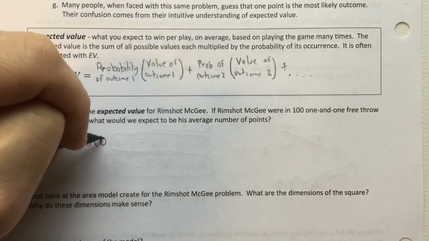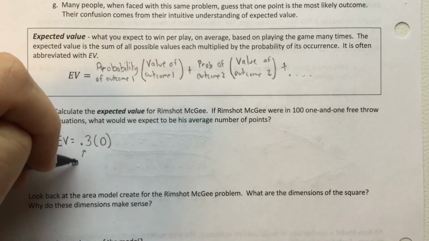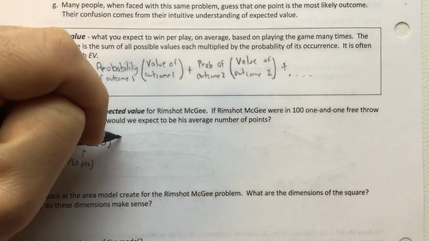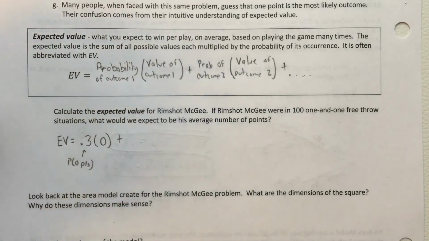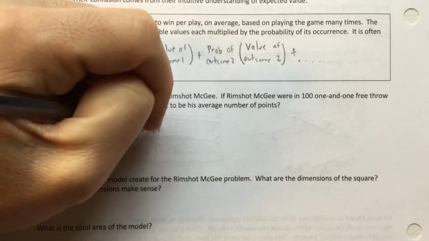Well, he had 0 points for that. And I'm going to add to that the probability of 1 point, which was 0.21, and the value there is 1 point.